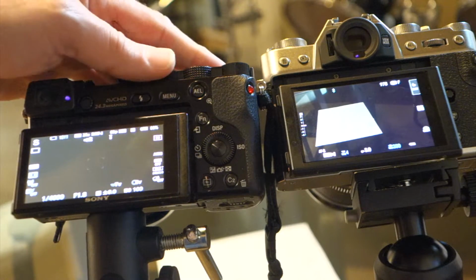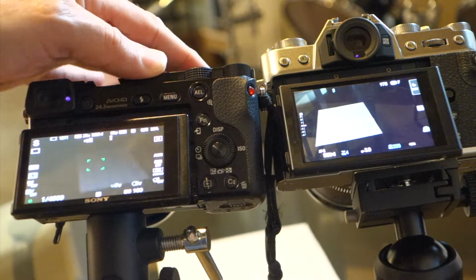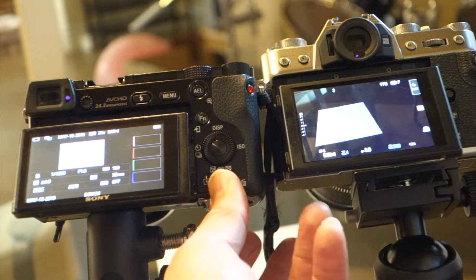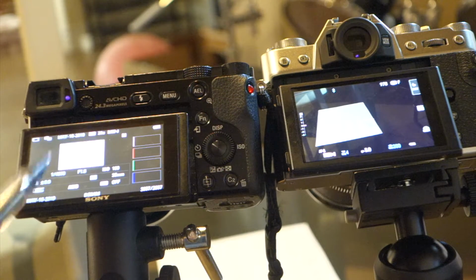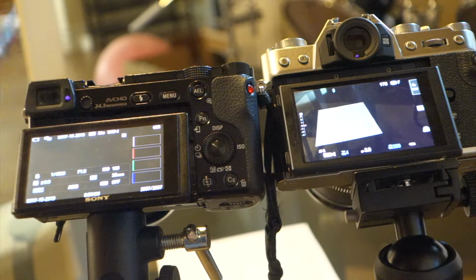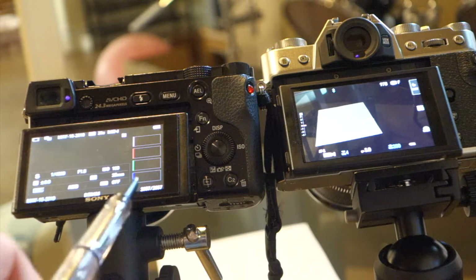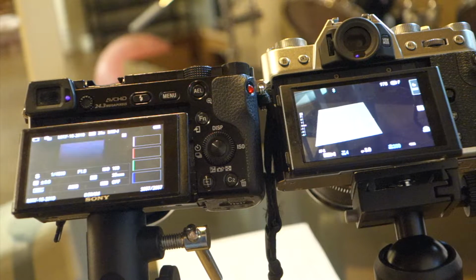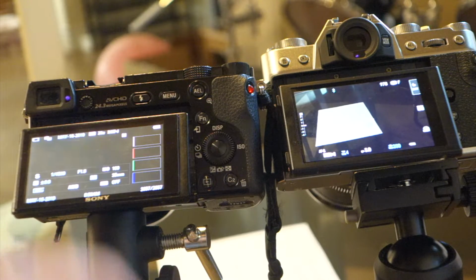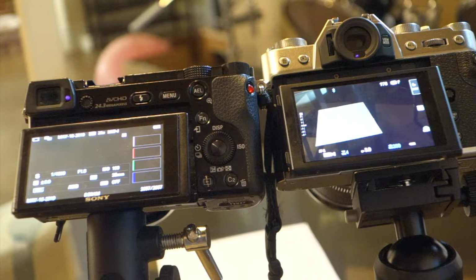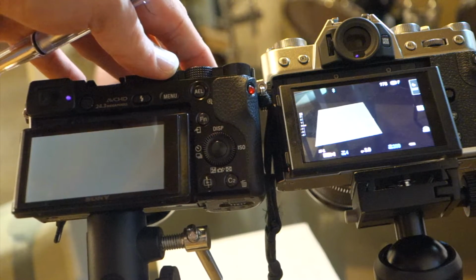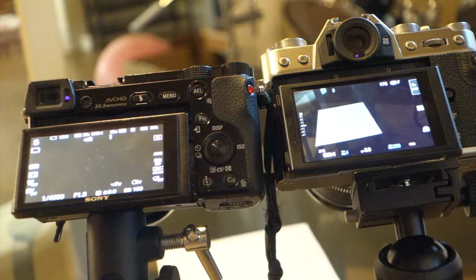And if I were to take an image at that exposure, well, you'd get what you'd expect to get. A severely underexposed image. It's 1/4000 of a second, f1.8, ISO 100, no data, histograms all the way to the left. That's what you would expect, right? And the camera tells me what to expect. So what about the Fuji?